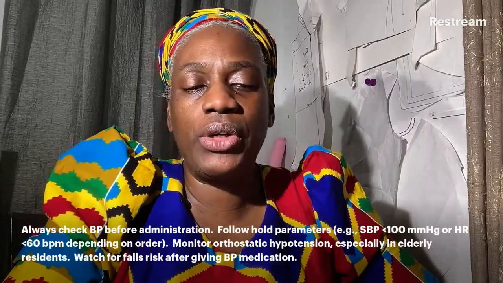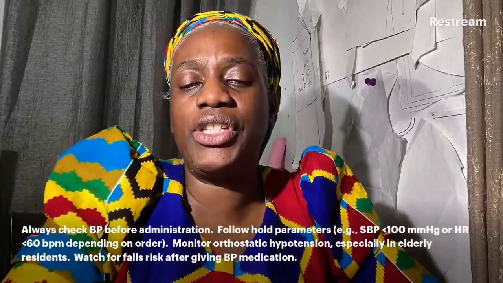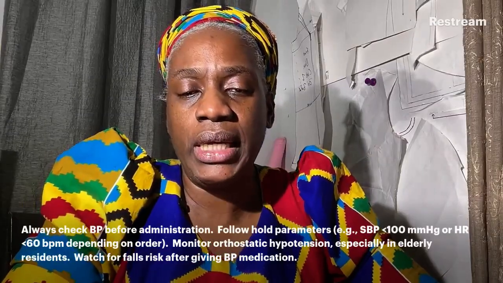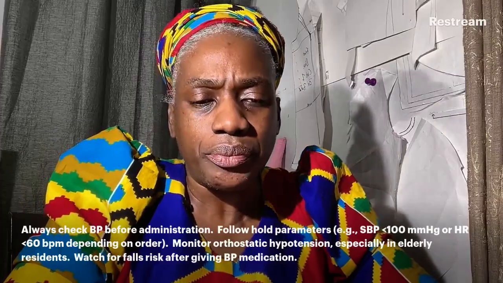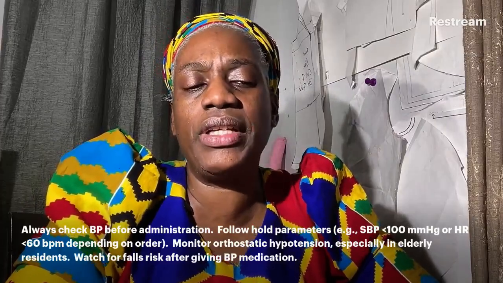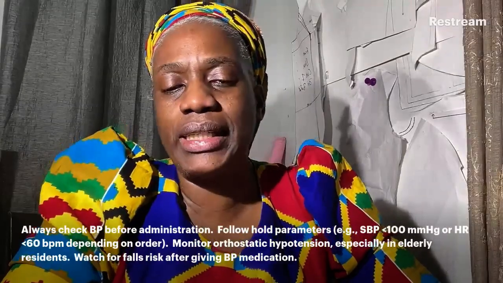You want to make sure that if there's any specific physician instruction for the medication, you definitely follow it accordingly. If the systolic is too low or the heart rate is too low, you definitely want to go according to the order. Monitor for orthostatic hypotension.